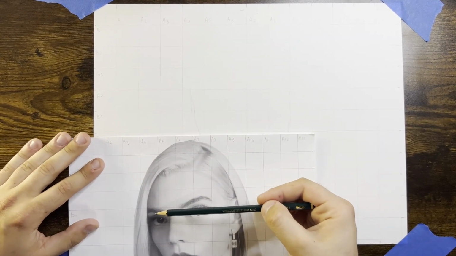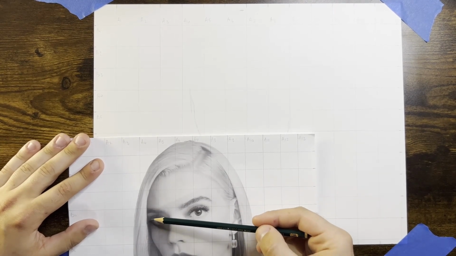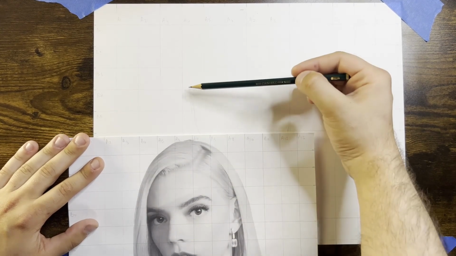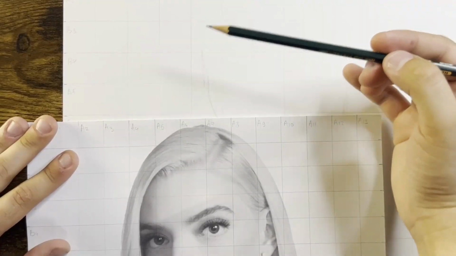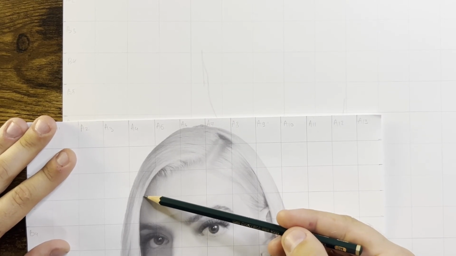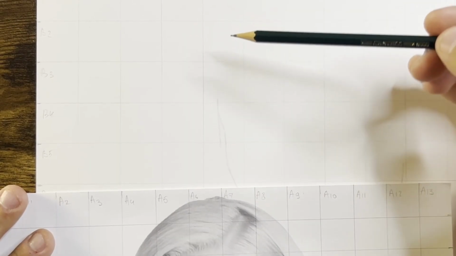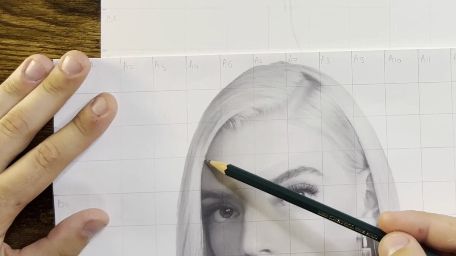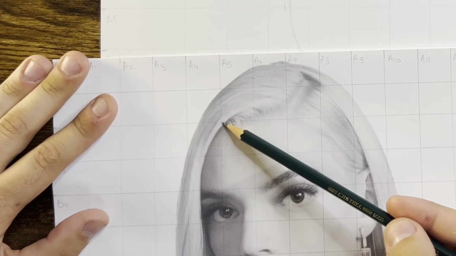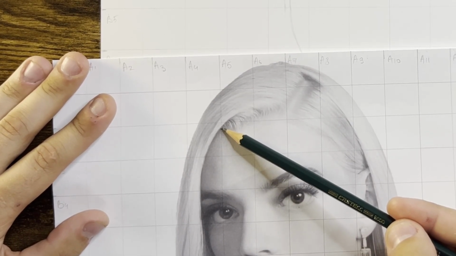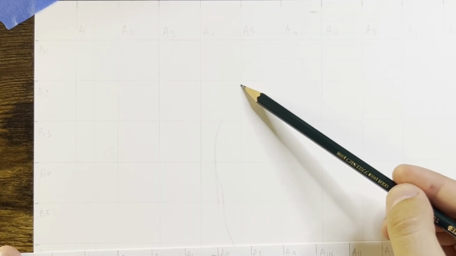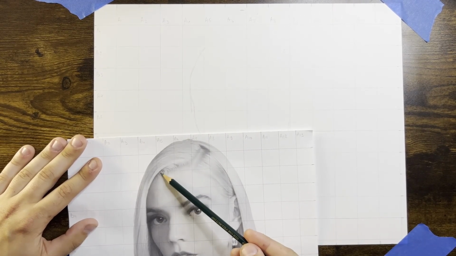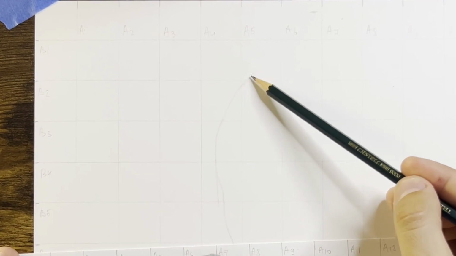Next, we outline the strand. It curves upwards, starting at our mark and ending right at the middle of the square. We make this arc. Then it goes almost to the edge of the square, approximately here. Into the next one.